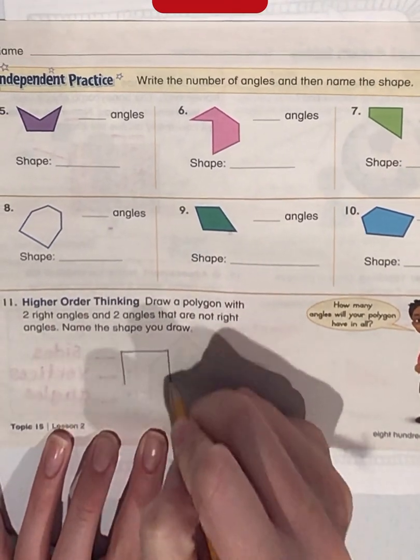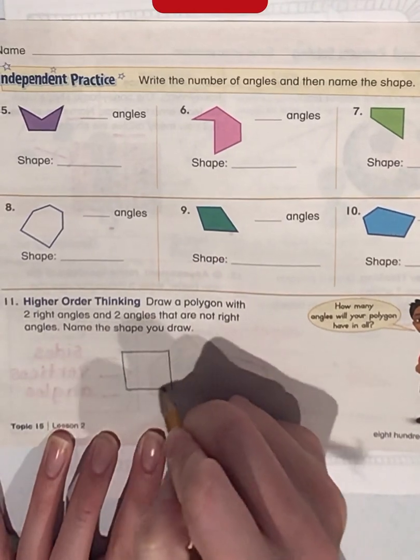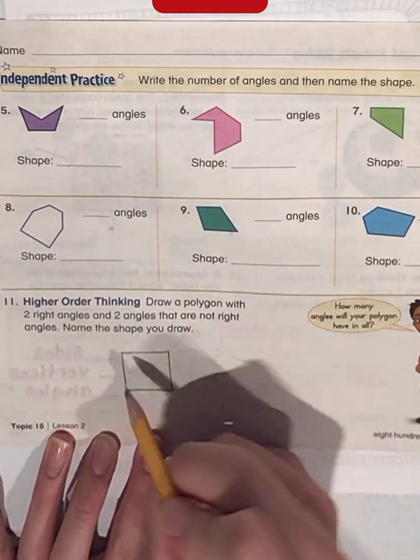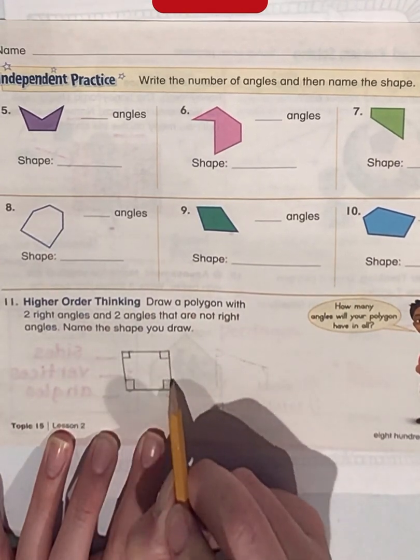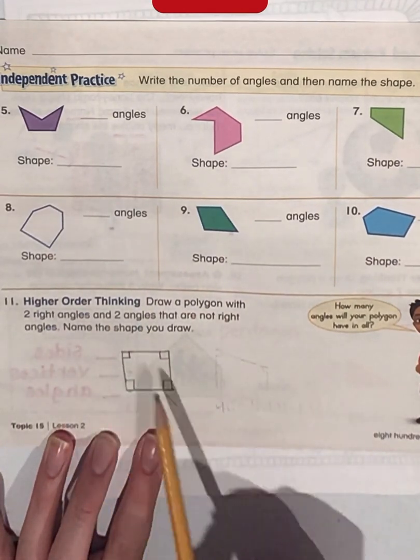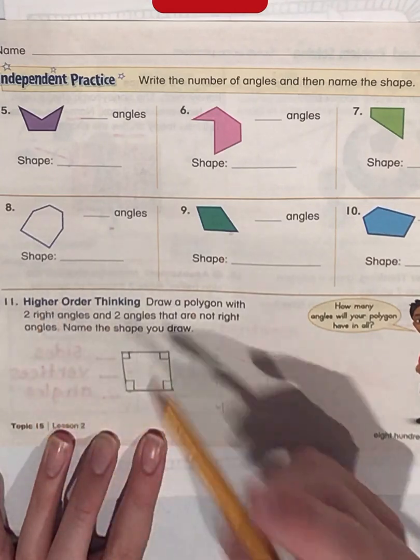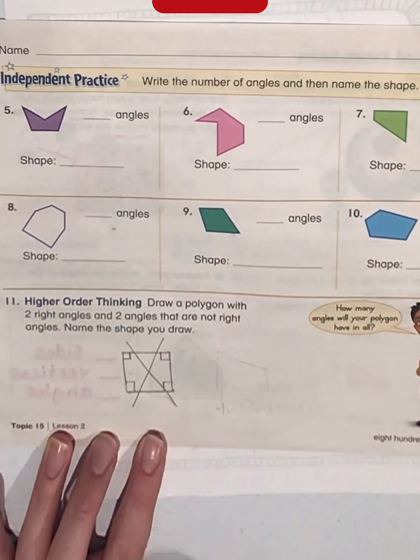The first shape that pops in my head when I think of 4 is a square. So I'm just going to draw a square real quick. You don't have to draw this on your paper. But if I draw a square and I look at my angles, they're all square corners, which means this shape has 4 right angles. So that's not going to match what they're asking us to draw.